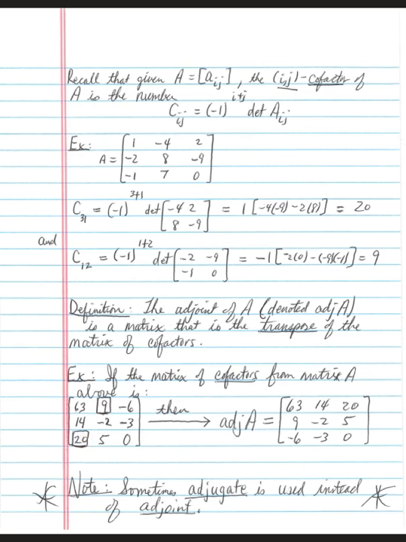This is the 3, 1 cofactor. We calculated it to be 20. This one is the 1, 2 cofactor, and we calculated it to be 9. So I put boxes around the ones we calculated up here, and then in my own spare time, I calculated the rest of those 7 values.